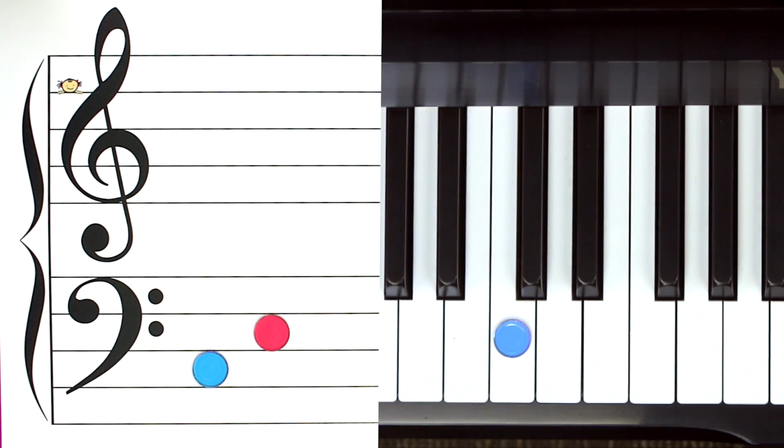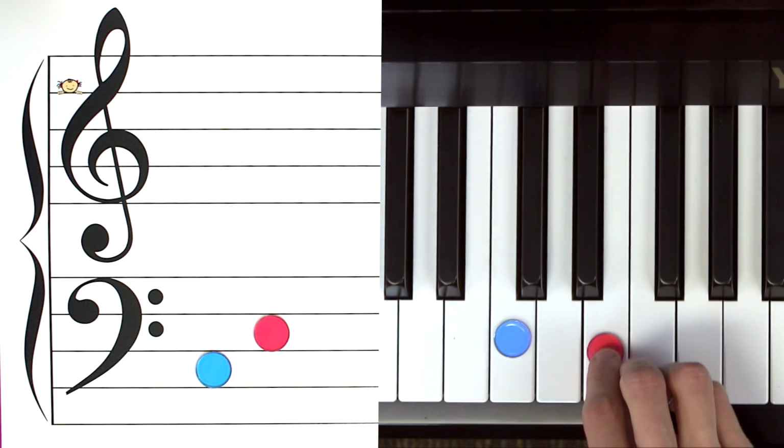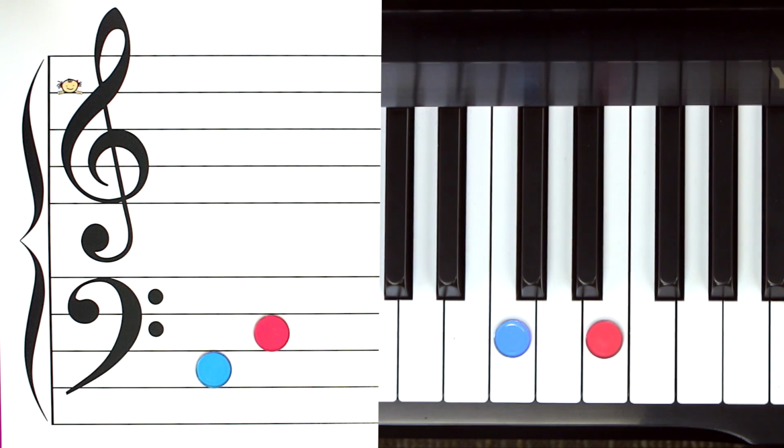Now let's do some intervals down in the bass clef. I've placed this blue note head on bass C. You're on space 2 of the bass clef. And I've got this blue note on the piano, also on bass C. Can you name this interval? If you said third, you're correct. Now point on your piano where the red note should go. If you're pointing here, you're correct.